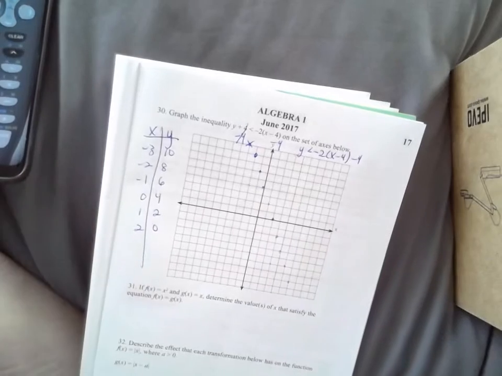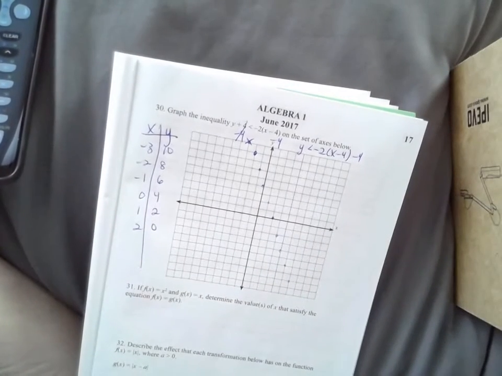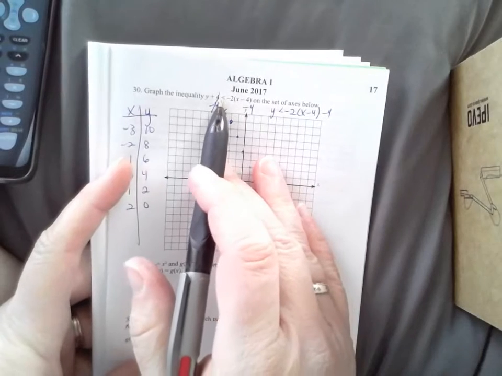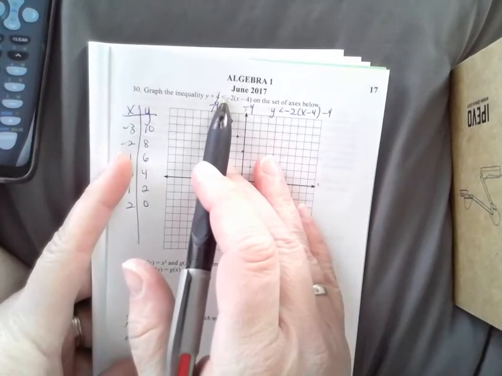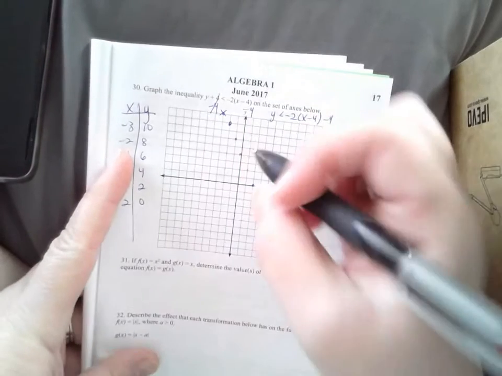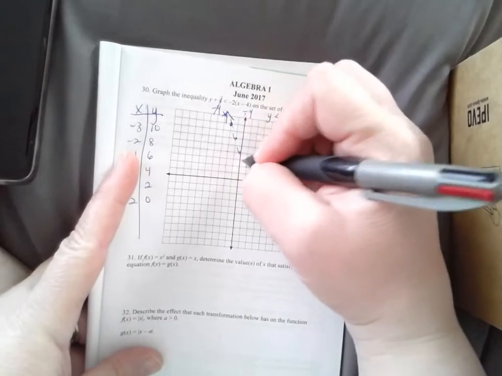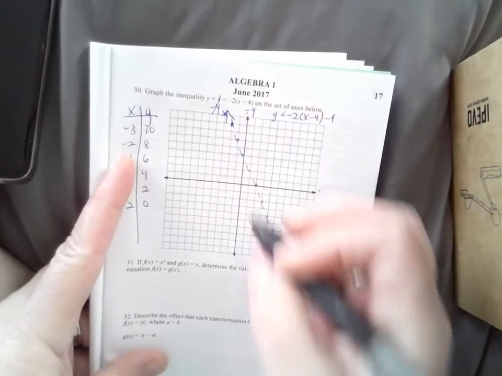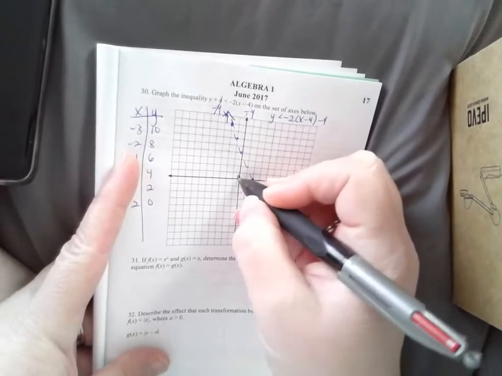You can use the table for anything that'll fit on that graph. A couple things to keep in mind: inequality graphs are not necessarily straight equations. This one does not have the equal sign, so it's going to be dotted. And then I also spoke in a previous lesson that you pick a number to see if it works. So I'm picking 0, 0.